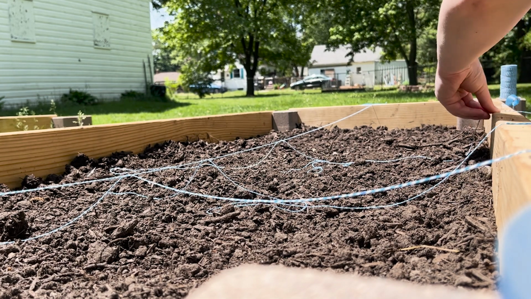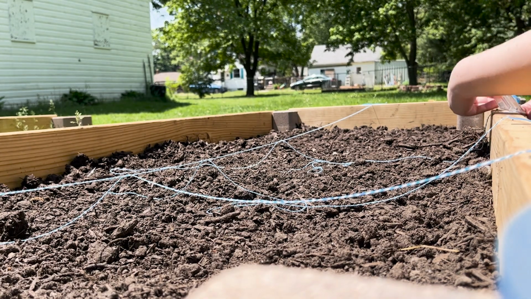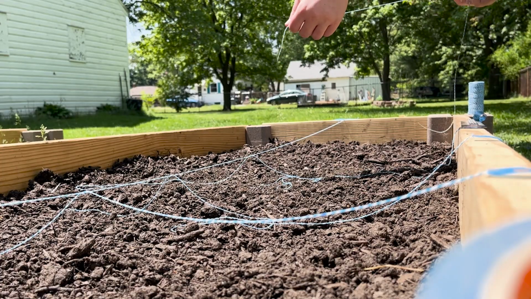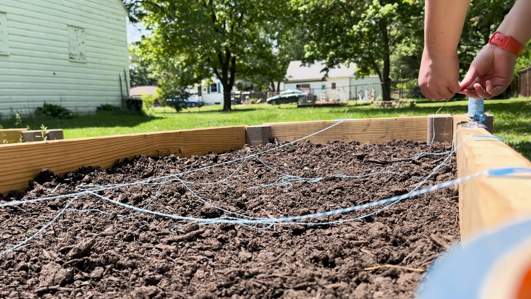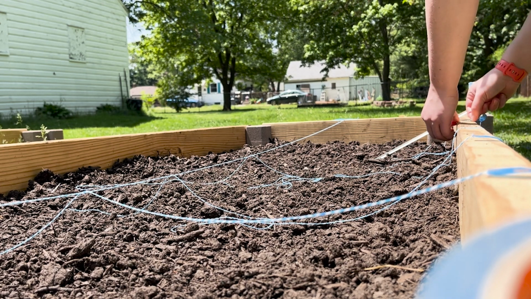When I was out here though, I did kind of rearrange my layout a bit because I realized that the raspberry and the blueberry probably shouldn't be right next to each other because I think those are both going to get into bigger bushes, so you probably don't want those right next to each other. I don't know what I'm doing, so please don't judge any of this.